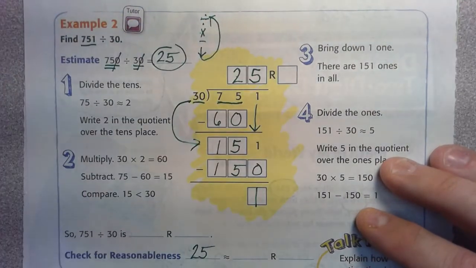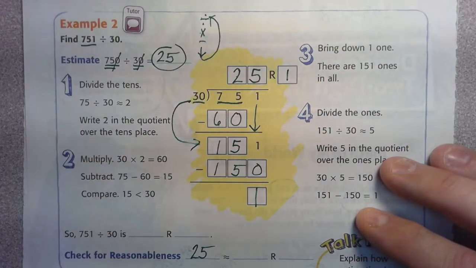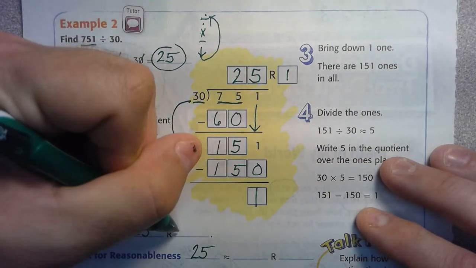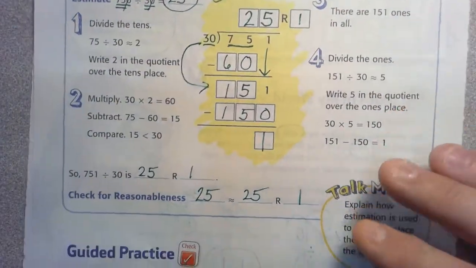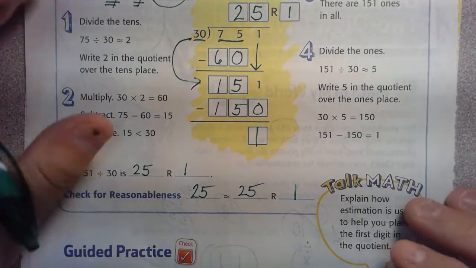Do we have anything to bring down? So once we're stuck here, we're stuck there. We have a remainder of 1. So 751 divided by 30 is 25, remainder 1. Is that pretty close to 25? So we know that we're right because it's pretty close, right? It's pretty close.